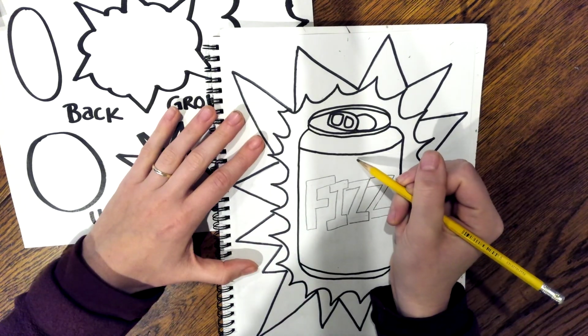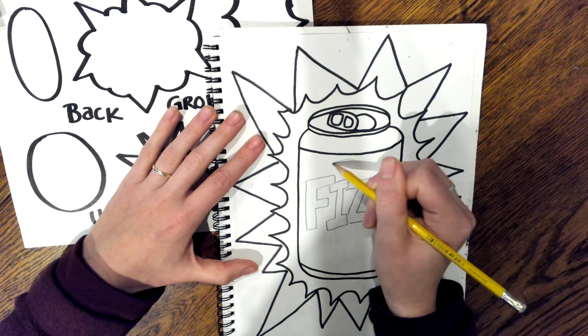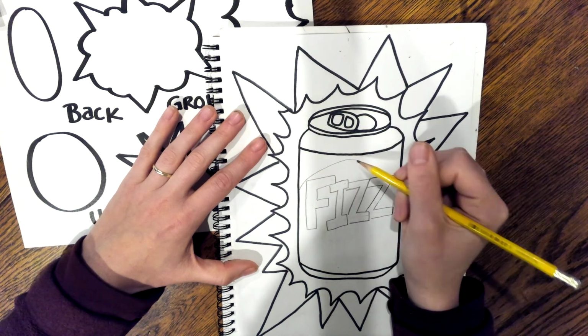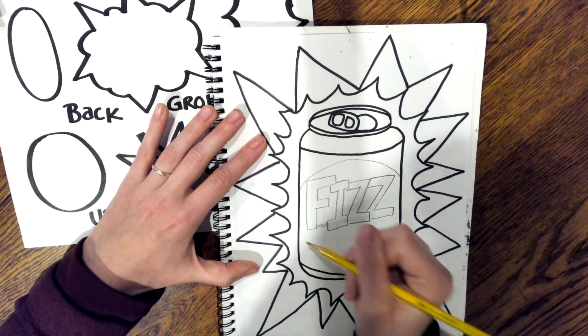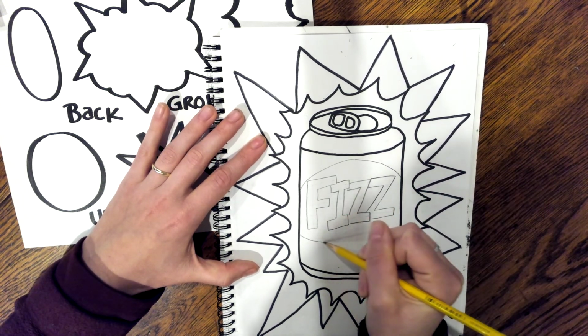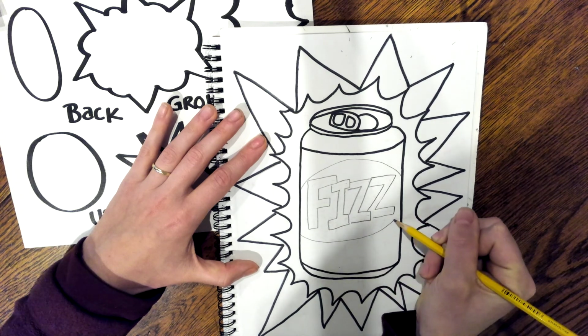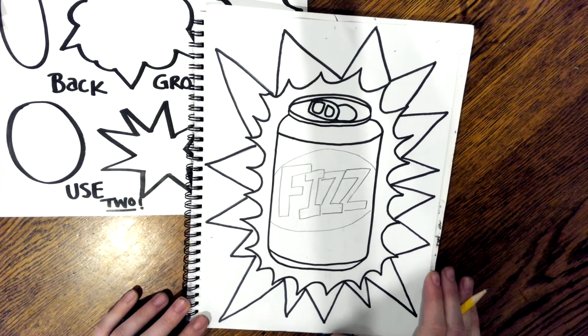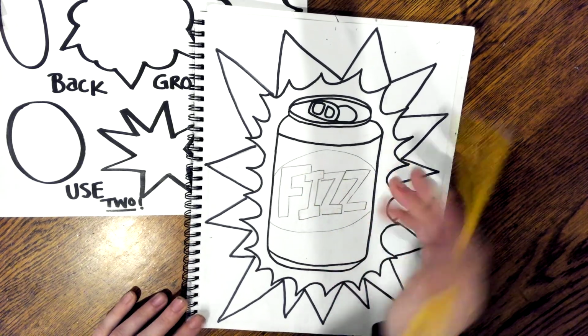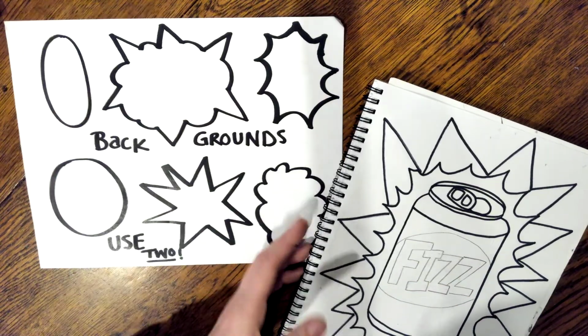So I'm just going to go around, and some of it might get cut off at the edge of the can. I kind of did a long oval. Okay, so something simple like that. You could do something like that and make it one of these designs too. Up to you.